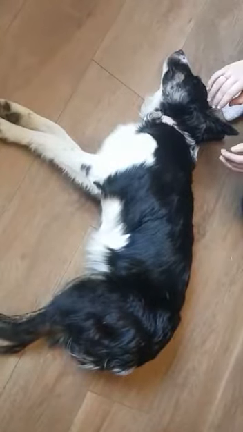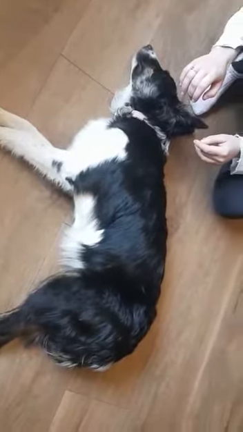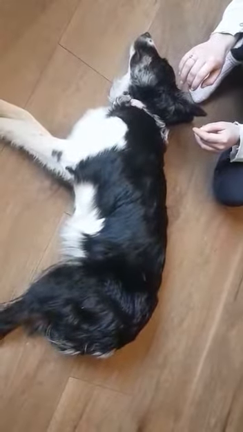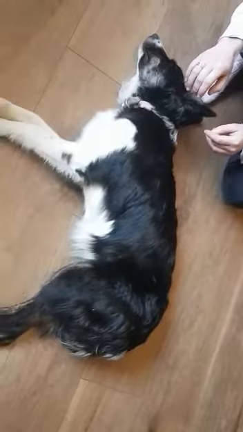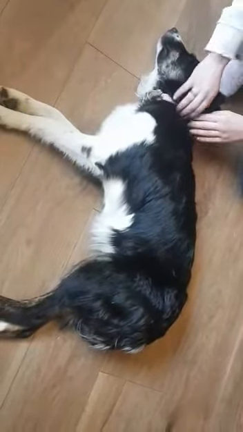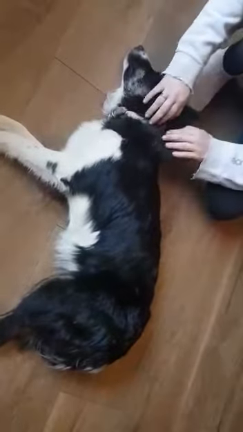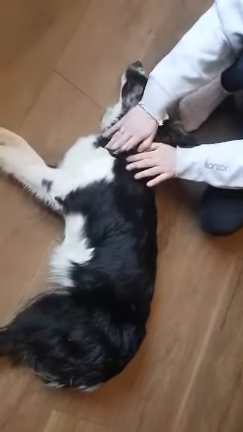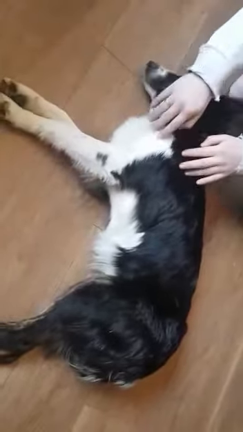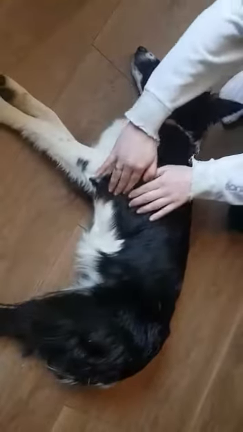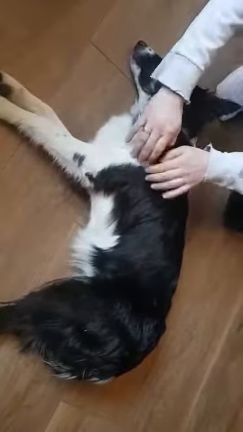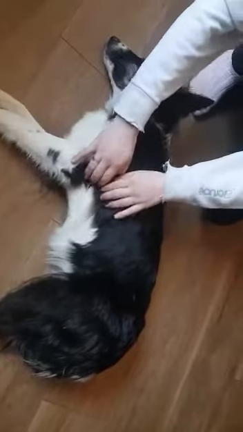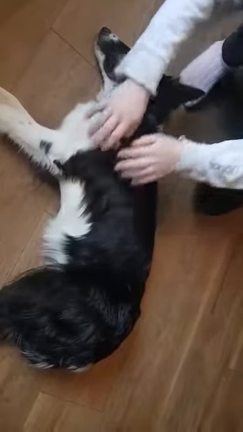Serratus ventralis cervicis and thoracis. Okay, so you got the cervical part, which is up here. It comes down like that. And then the thoracic part, which is down here. And it supports the trunk and raises the neck when the forelimb is fixed.